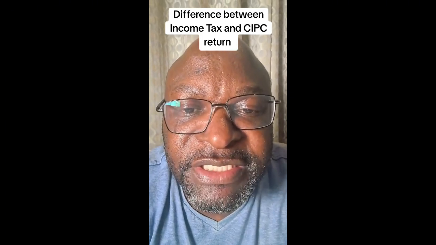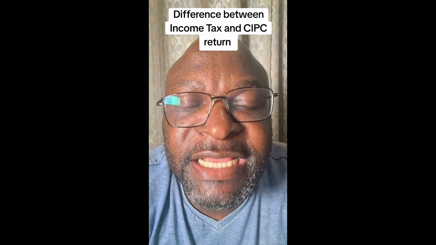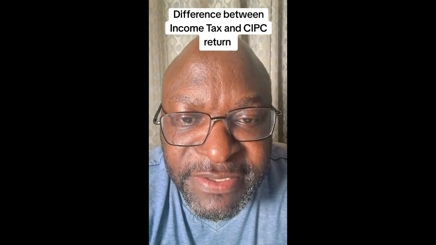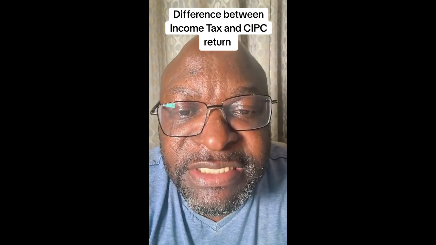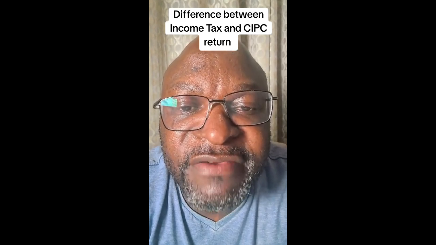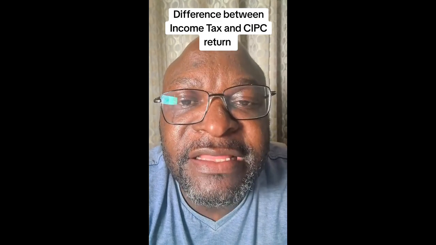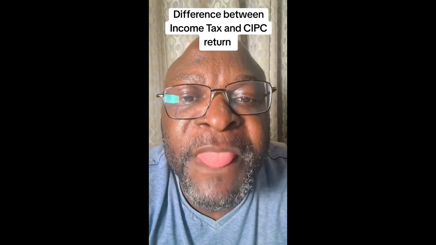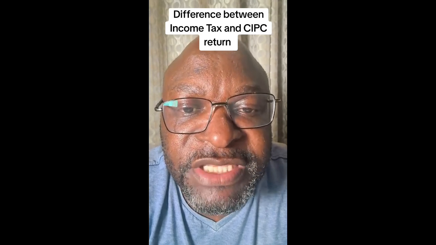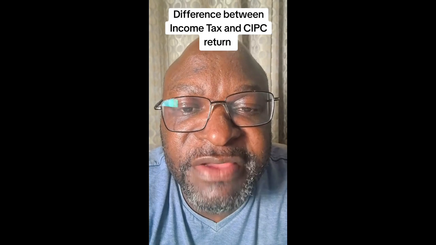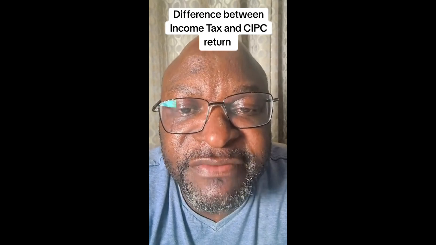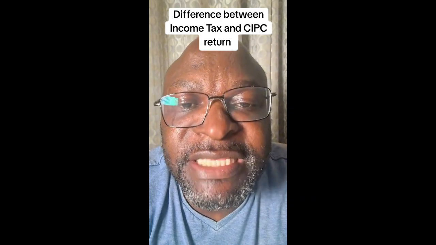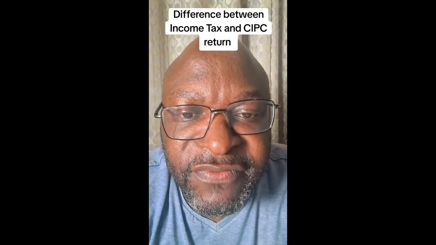The CIPC return is the return that you submit at the CIPC, where you registered your company. You submit it and you declare the revenue that you have earned for the year, and then they will charge you for that particular return. The cheapest is about 100 Rand if you submit it on time. If you submit it late, you pay a 50 Rand penalty, so it will be 150. You submit it at CIPC to indicate the revenue that you have earned for the past year.